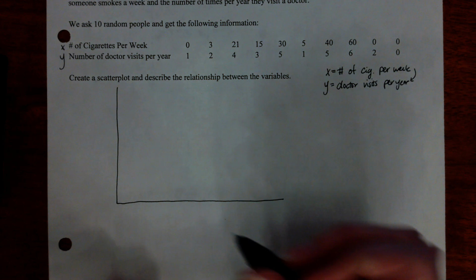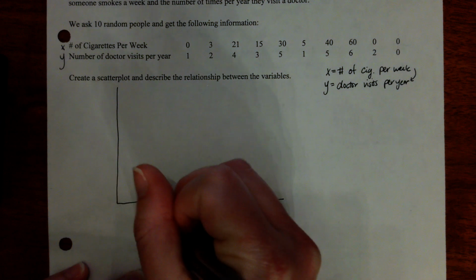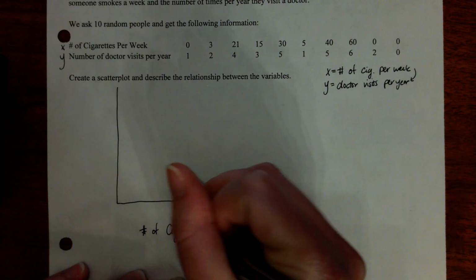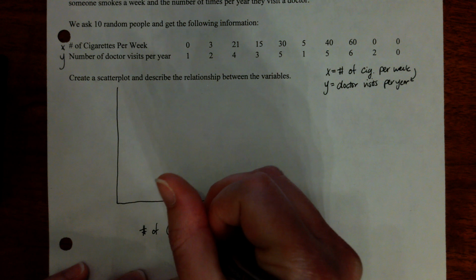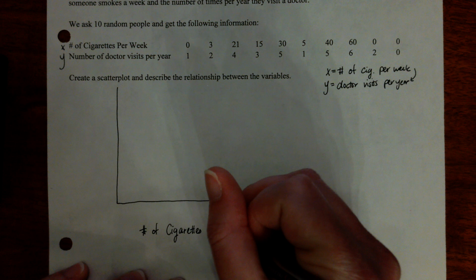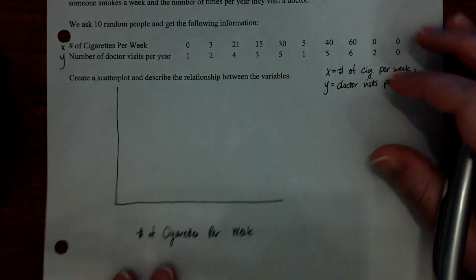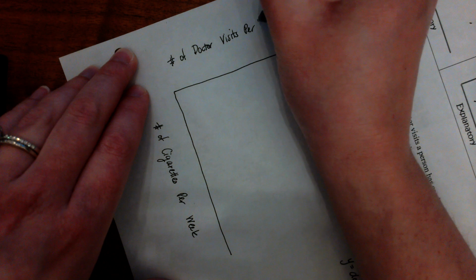All right, and we'll have on our x the number of cigarettes per week, because that's going to be our x. Our y is going to be the number of doctor visits, and this is per year.